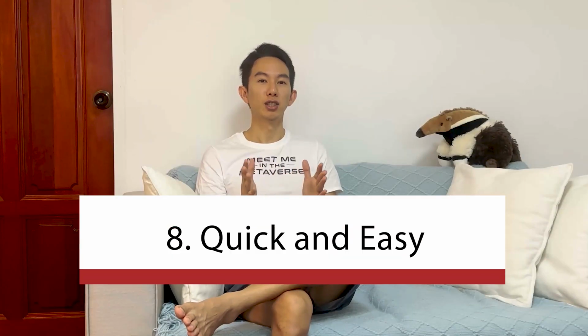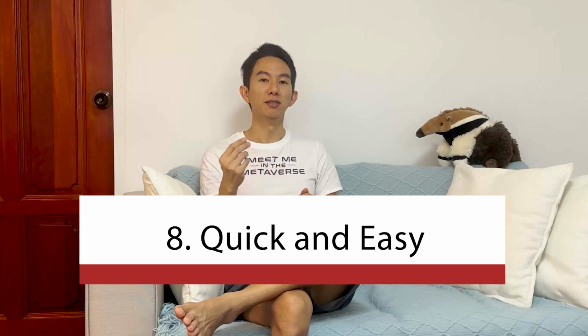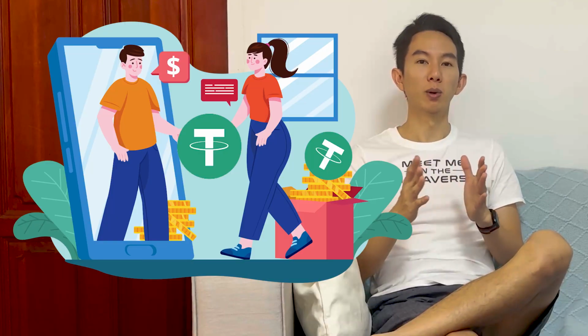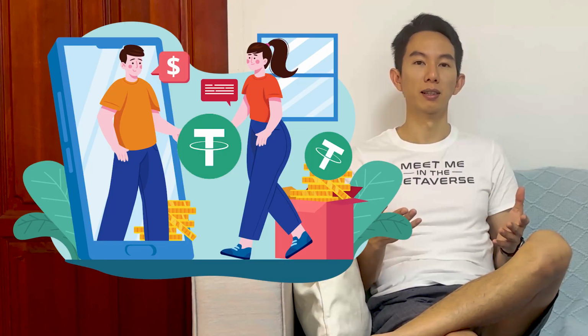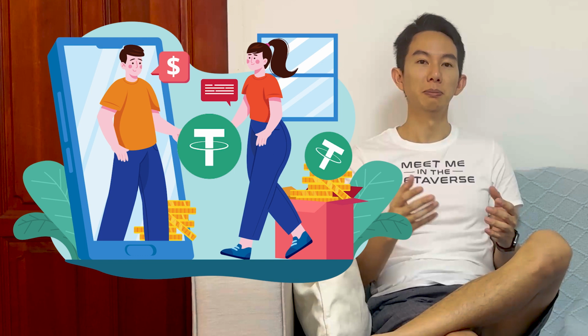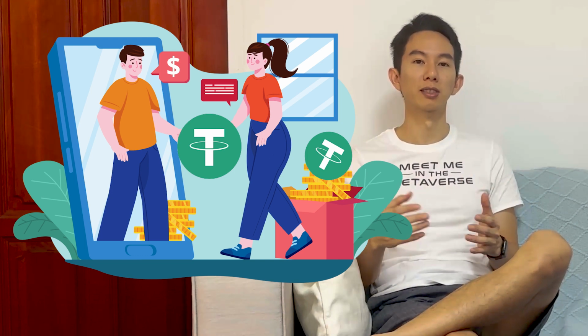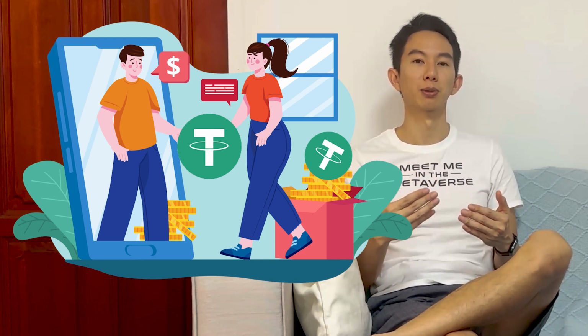Number 8, it is quick and easy. Tether is very easy to use because it can be used just like any fiat currency. Anyone who wants to buy Tether will only need a wallet and an internet connection. This makes it more convenient than other cryptocurrencies that require complicated mining procedures.